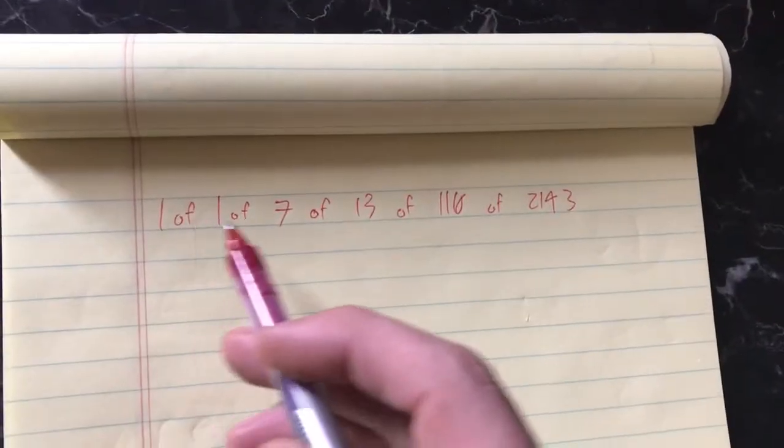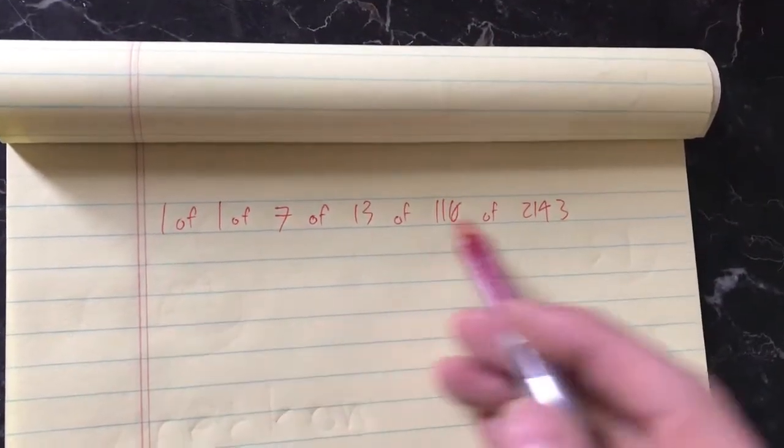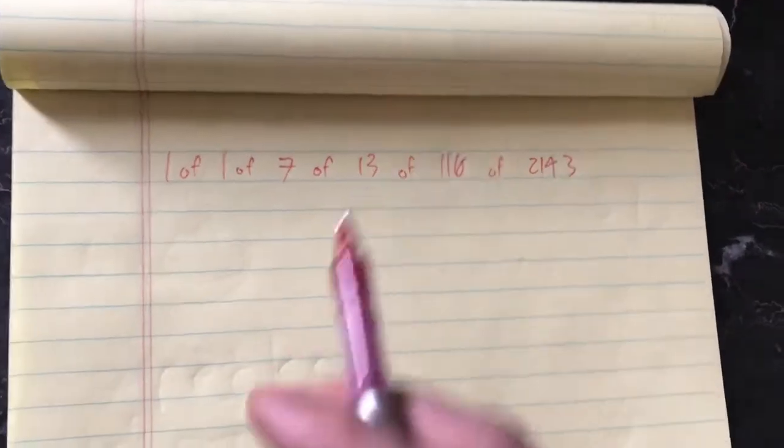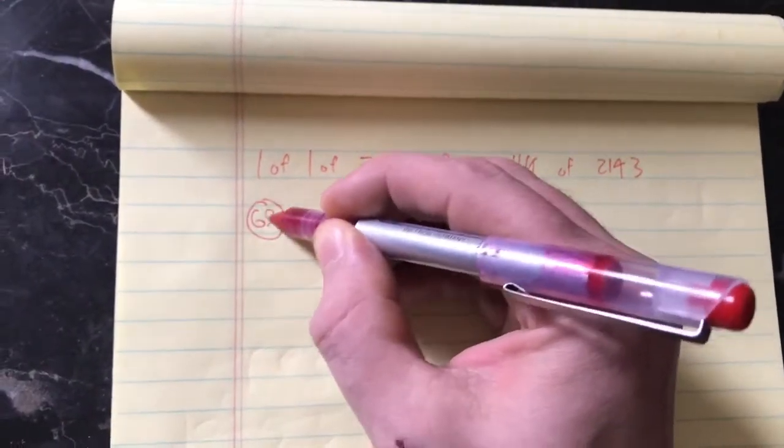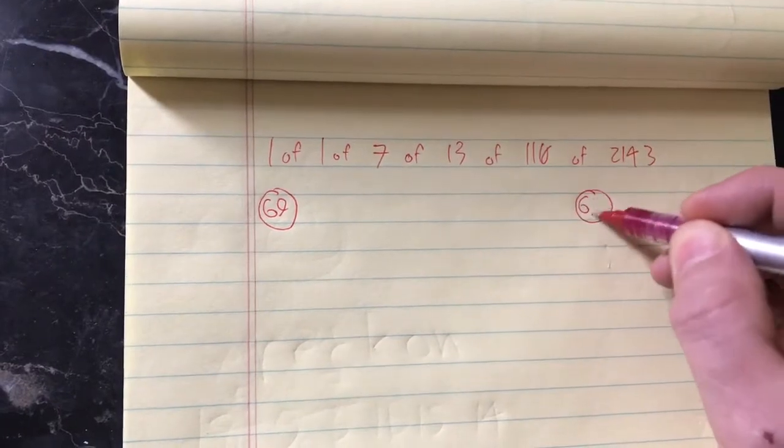Alright, so I found something interesting today. There is the number of a man. Let's see if it follows the tetrahedron. So you have a circled 69.